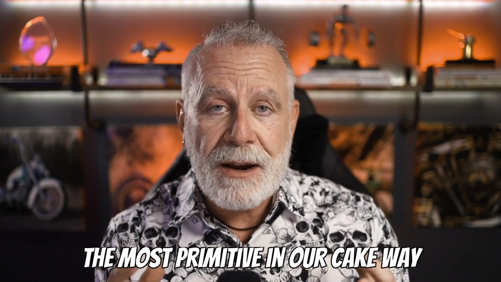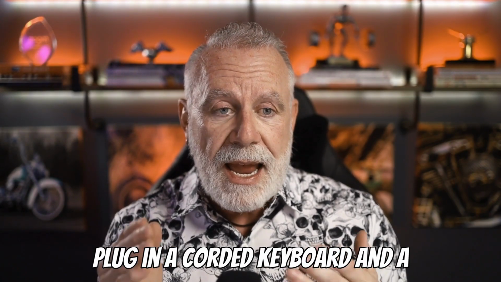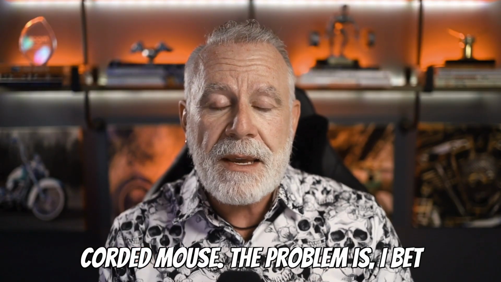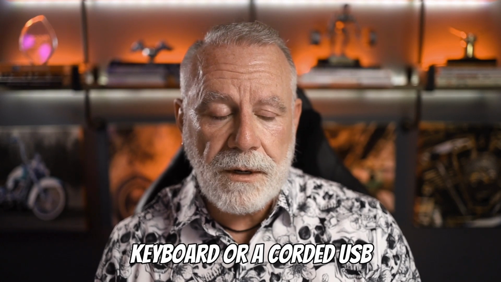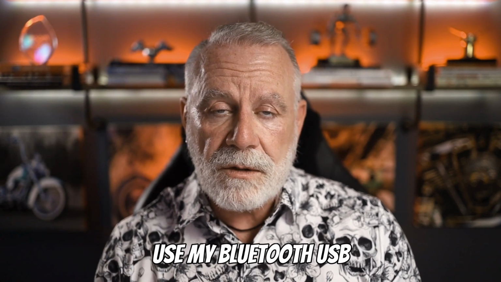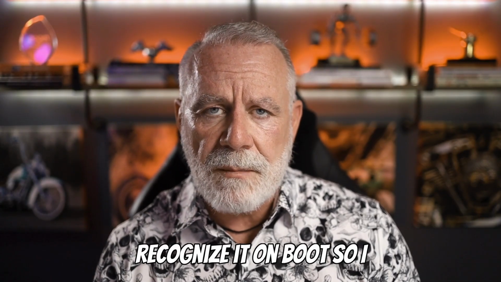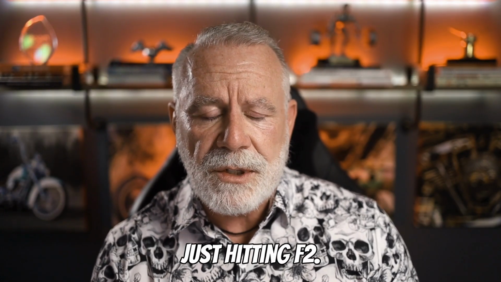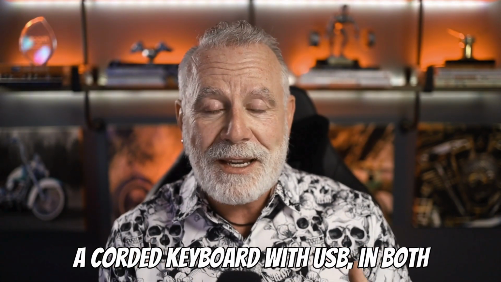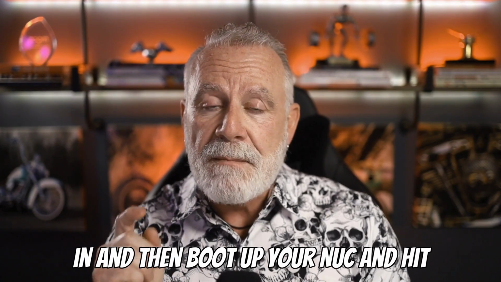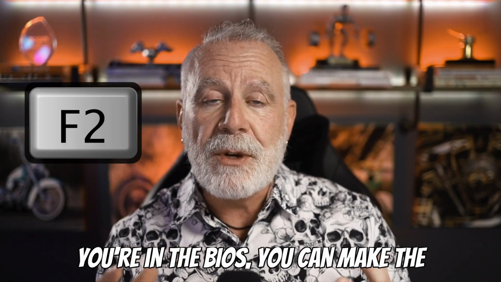The most primitive and archaic way to set up the BIOS is to literally plug in a corded keyboard and a corded mouse. The problem is, I bet none of you have those things. I don't have a corded USB keyboard or corded USB mouse either, so I tried to use my Bluetooth USB keyboard and mouse, but for some reason it wouldn't recognize it on boot, so I could never get into the BIOS just hitting F2. So for those of you that want to do it the old school way, if you have a corded mouse and a corded keyboard with USB, plug them both in and then boot up your NUC and hit F2. That'll take you to the BIOS. Once you're in the BIOS, you can make the change.